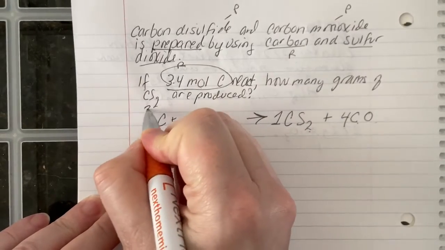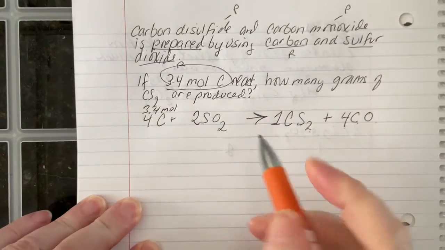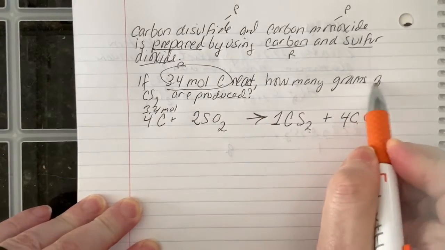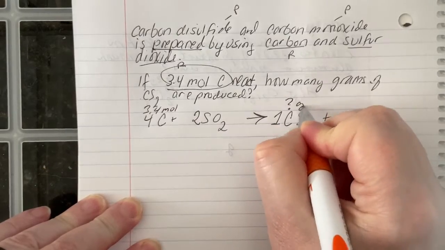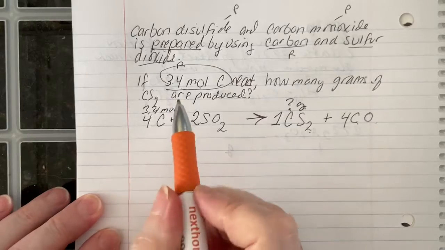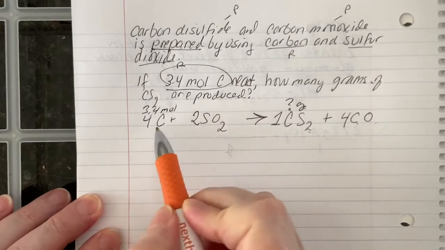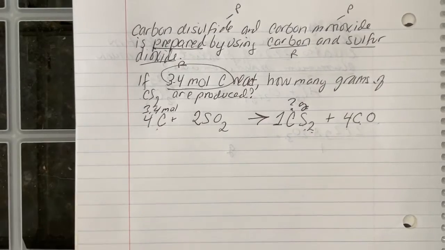3.4 moles of carbon. So that goes right above where it says carbon. React. How many grams of CS2? Always put the question mark and always put the unit. That way you know your pathway is going to be moles of species A to grams of species B.